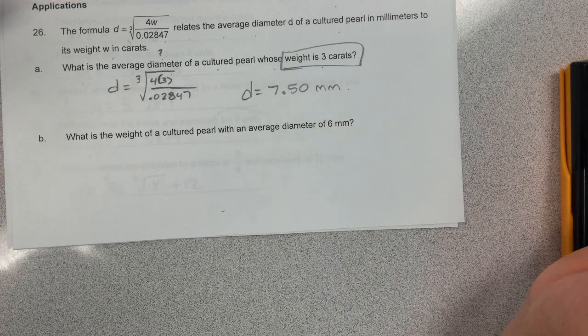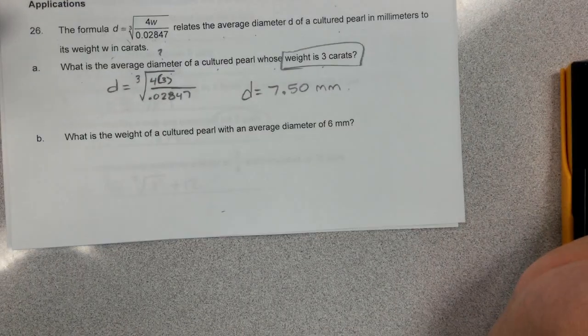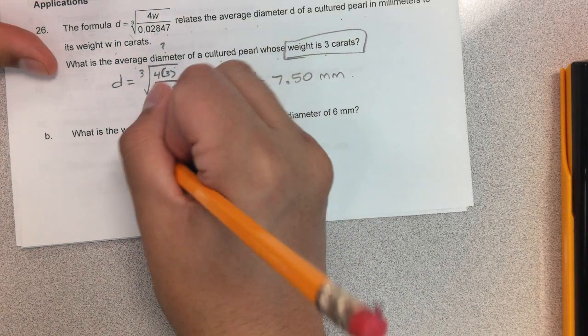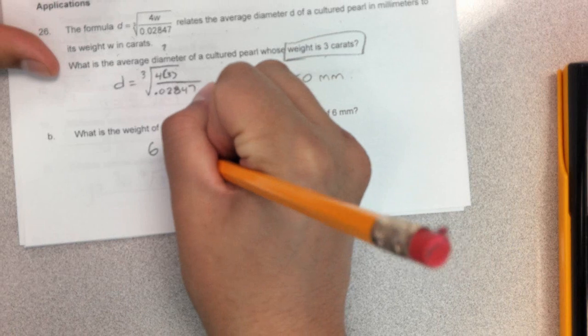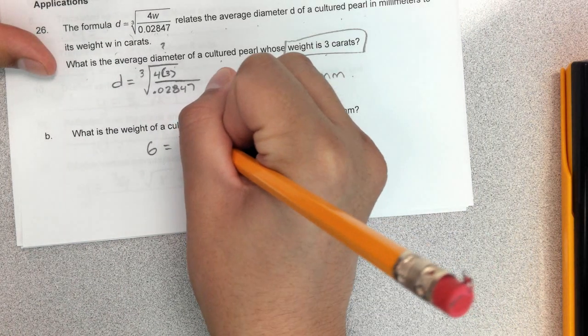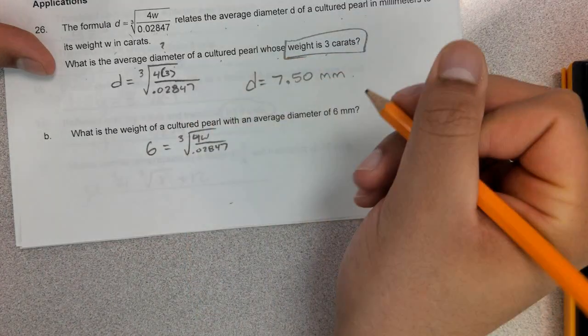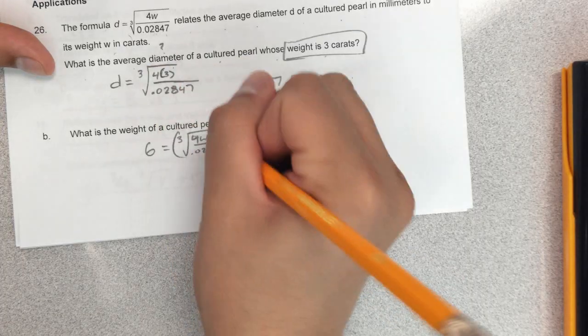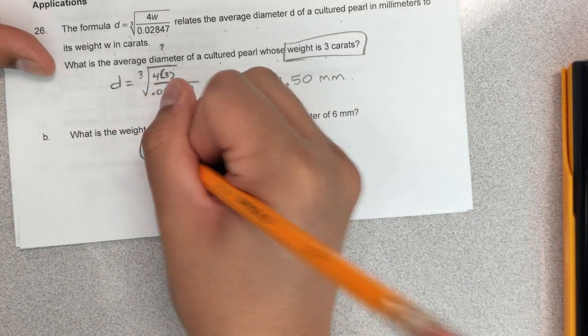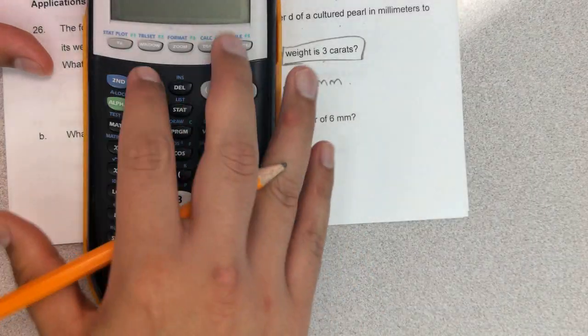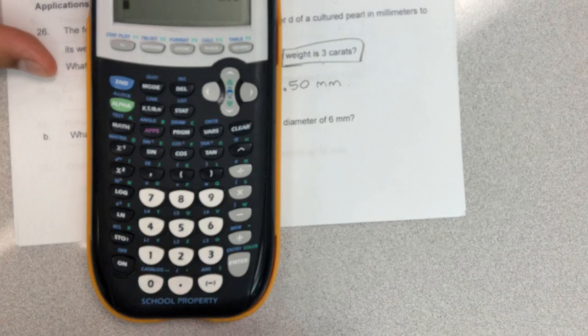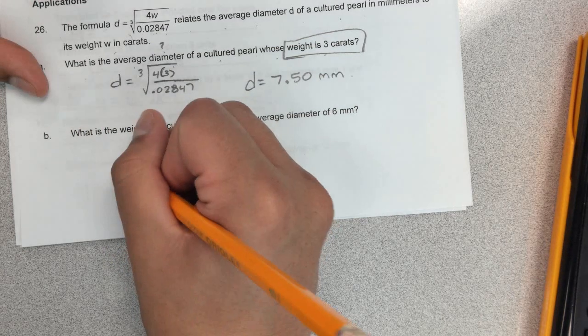Alright, so now B says, what is the weight of the pearl with an average diameter of 6? So this time we know the diameter is 6, and we're trying to find the weight. Alright, so let's try to get W by itself. Let's go ahead and cube both sides. Alright, 6 cubed is 216.